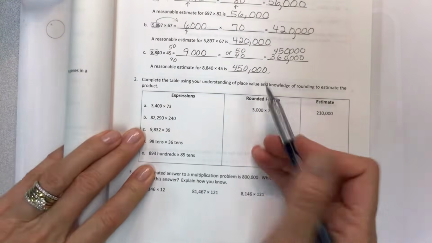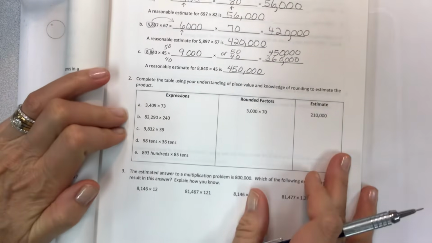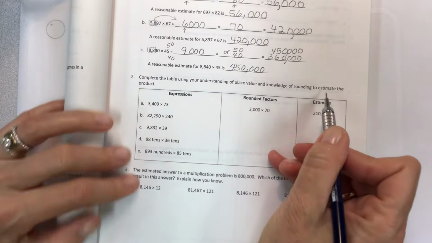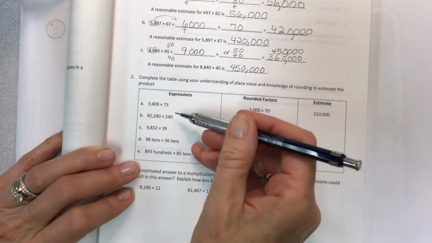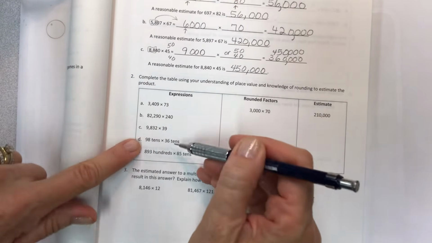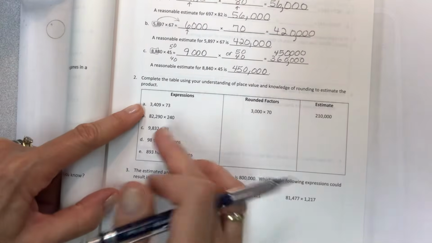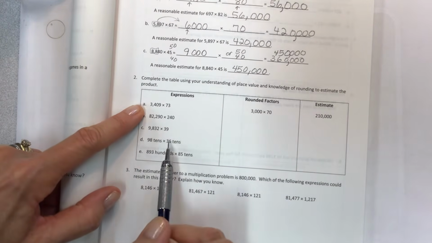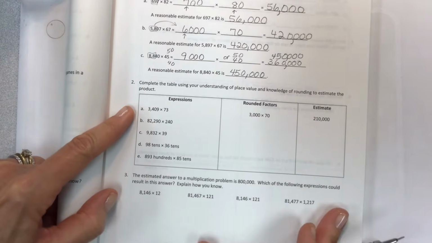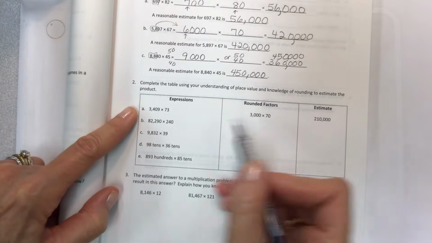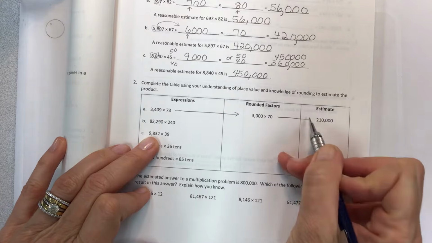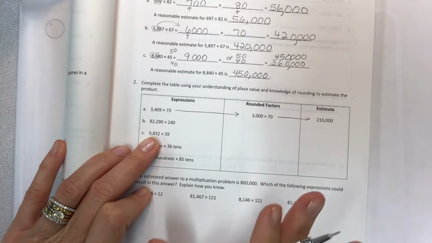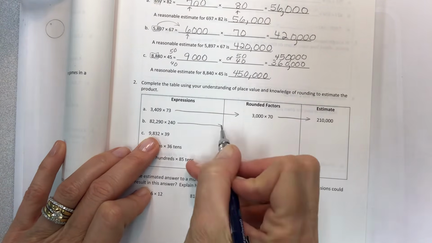So complete your table using your understanding of place value, because we love place value, and your knowledge of rounding to estimate the product. So we've got 3 different boxes. Here are the expressions. These are all expressions. An expression is all set up to solve, but there's no equal sign and there's no answer. The rounded factors are what we're going to change these into so that we can then get a very easy answer. Today is all about making things easy.